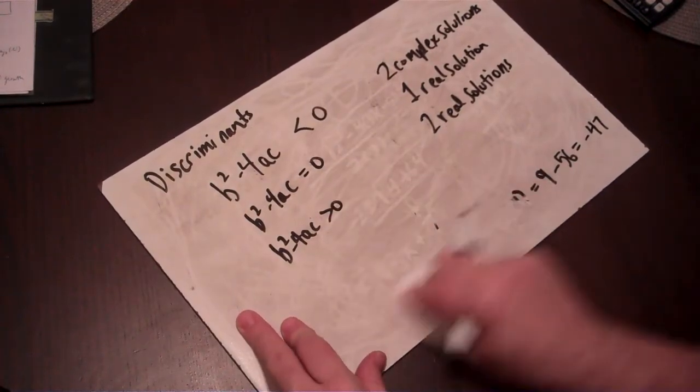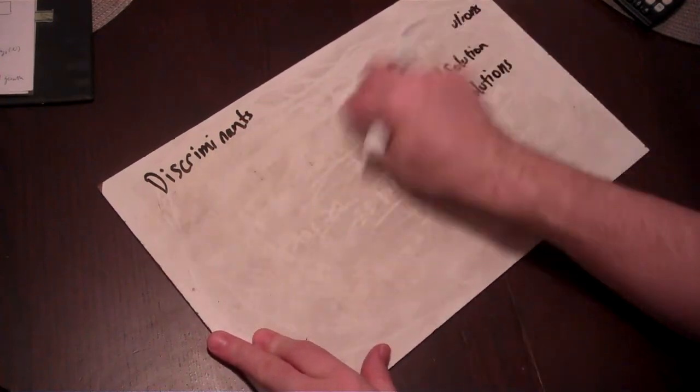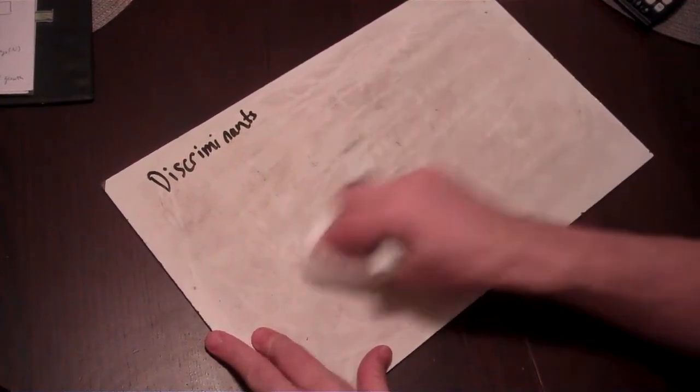Now, if this is corresponding to some type of story problem that only allows real solutions, what it actually tells me before I even solve it is that there is no solution.